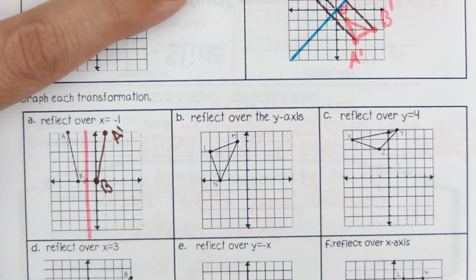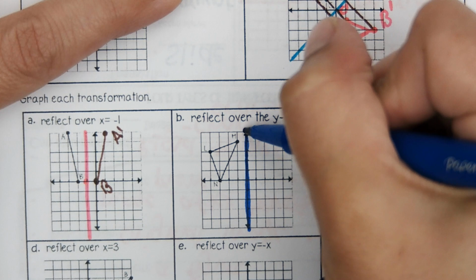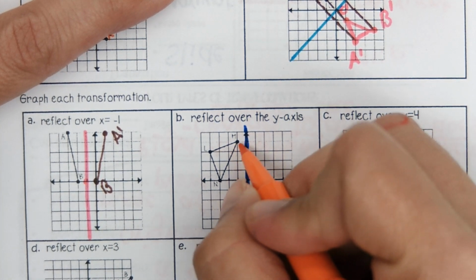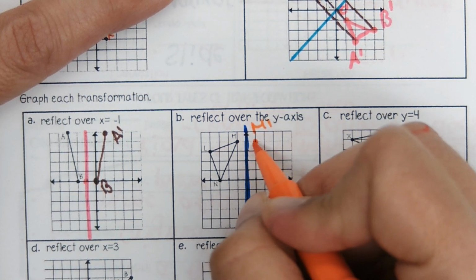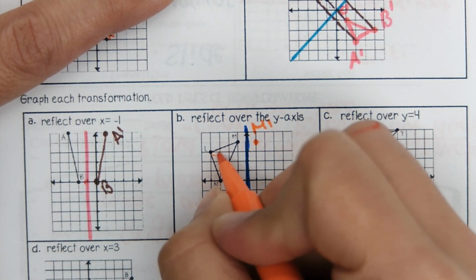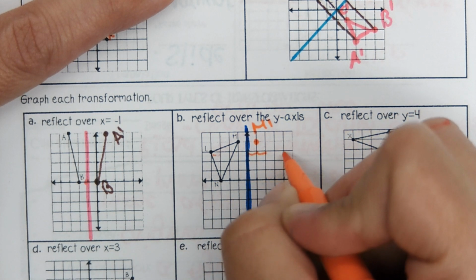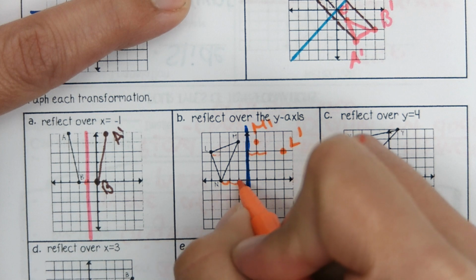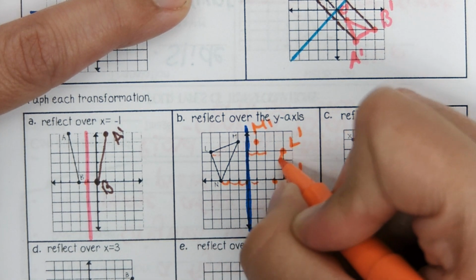B, reflect over the y-axis. So just identify the y-axis right here. And then reflect the points over the same distance. So we get M prime, 1 unit away. L is 1, 2, 3, 4. So 1, 2, 3, 4, L prime. N is 1, 2, 3, 1, 2, 3, N prime. And connect.